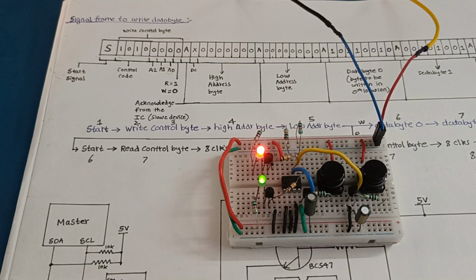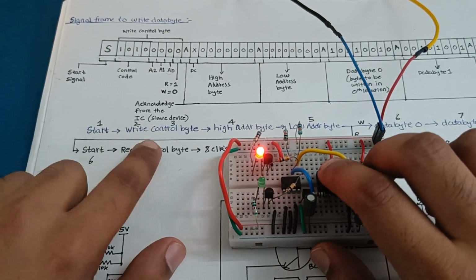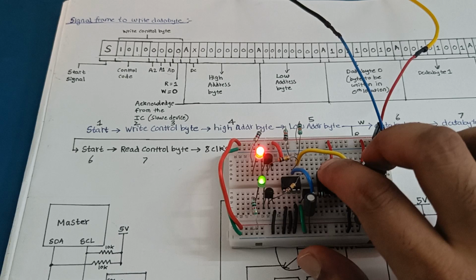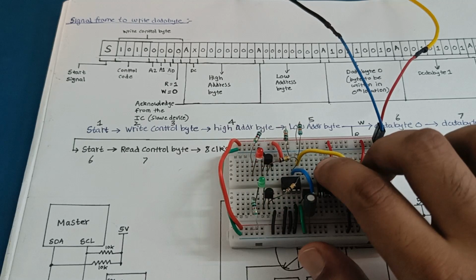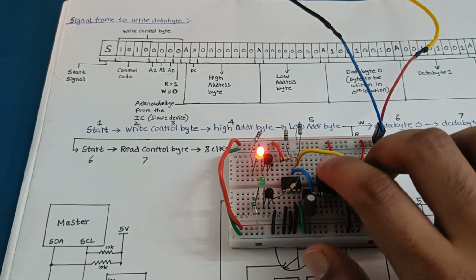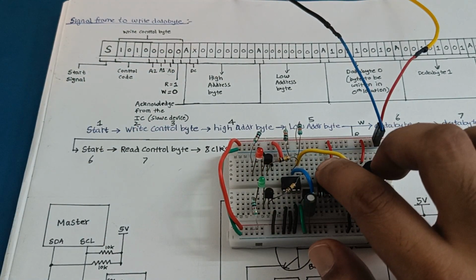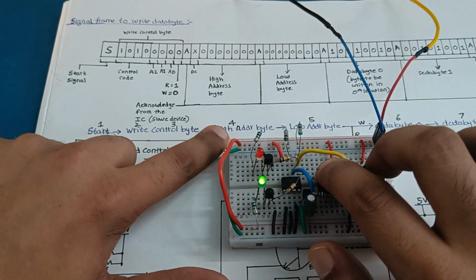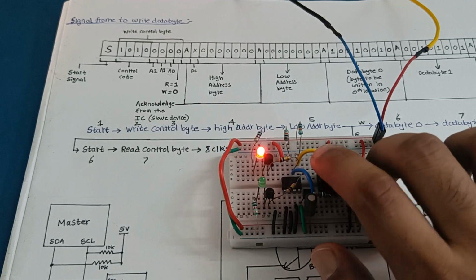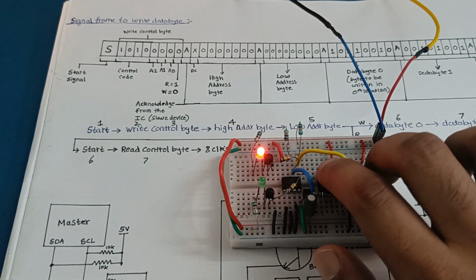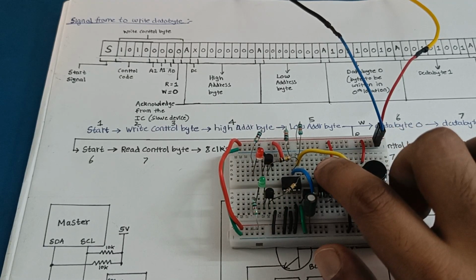So now let's give commands to read the data from the memory location. First we give the start command, then we give the write control byte. That's 1, 0, 1, 0, 0, 0, 0, and the last bit is 0 because we are writing. We got the acknowledgement. Now I have to write the high address byte, which is all 8 zeros. 1, 2, 3, 4, 5, 6, 7, 8. So we got the acknowledgement.